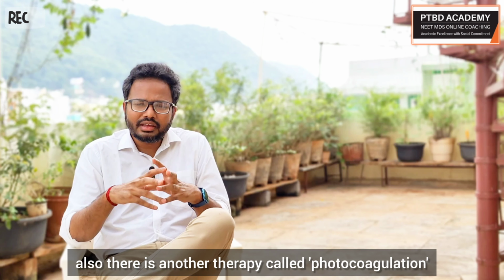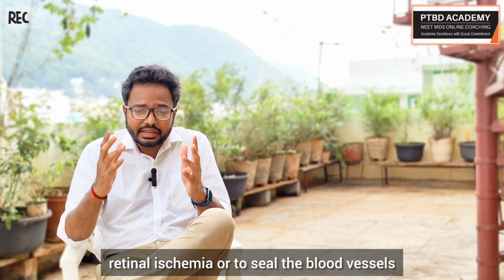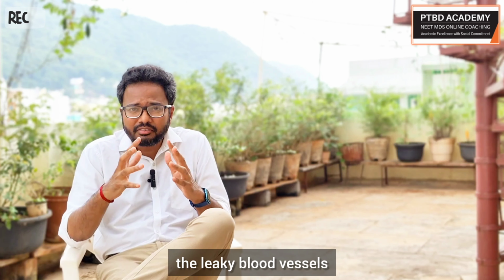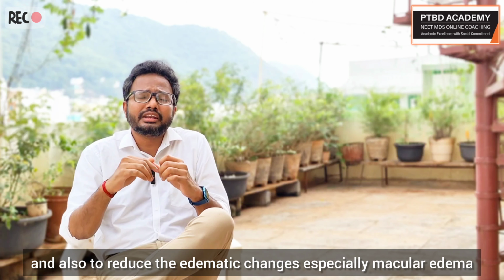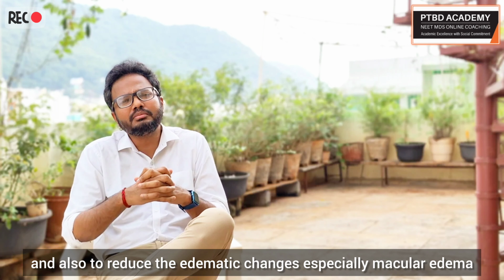Also, there is another therapy called photocoagulation, where you can use lasers, argon laser for example, in order to eliminate scar tissues, or to remove the zones showing retinal ischemia, or to seal the leaky blood vessels, and also to reduce the edematous changes, especially macular edema, right?